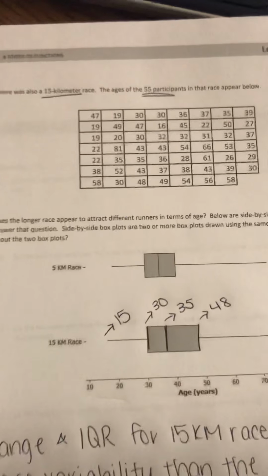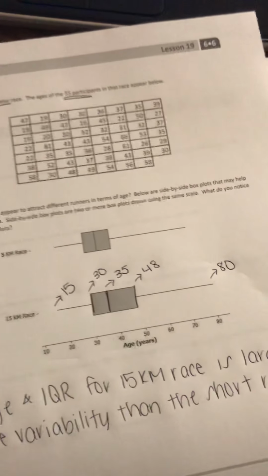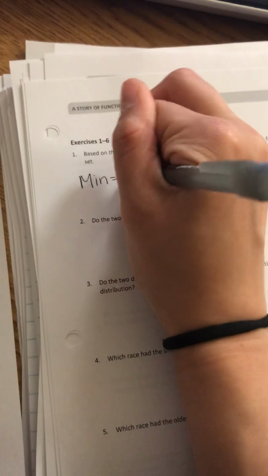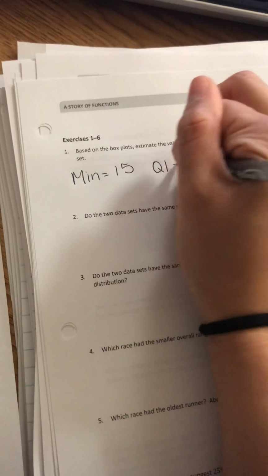Again, I have the data right here. I could find it by putting it least to greatest, but I'm estimating. I'm making sure that it's close. So then I want to transfer that over. So I want to say my minimum is 15. My Q1 is 30. Q2 is 35, Q3 is 48, and then my max is 80.